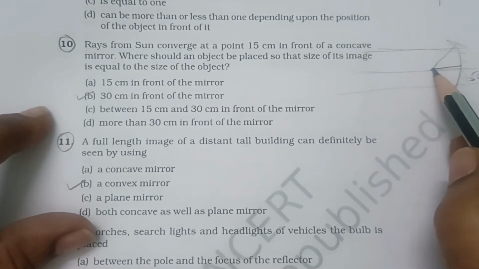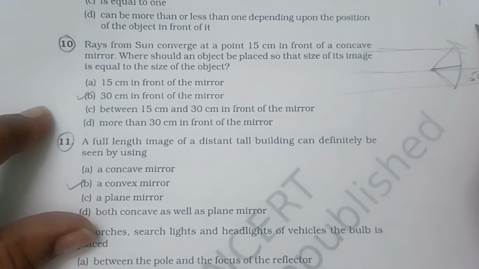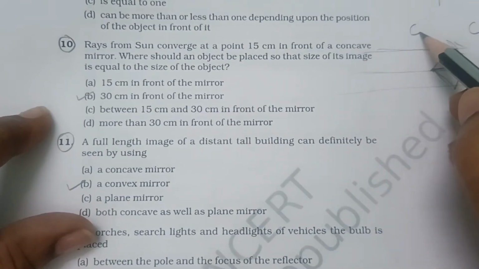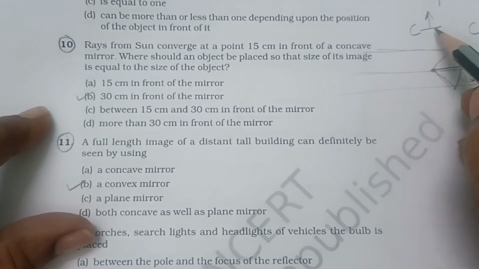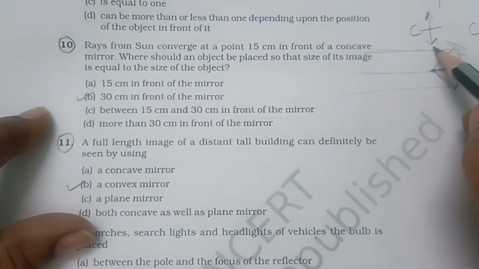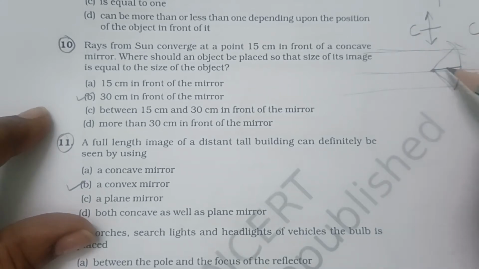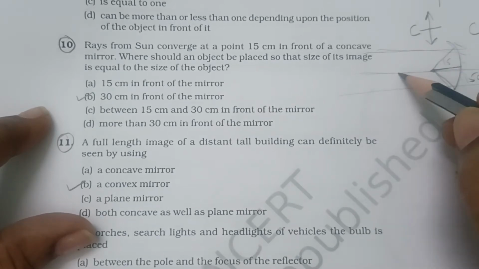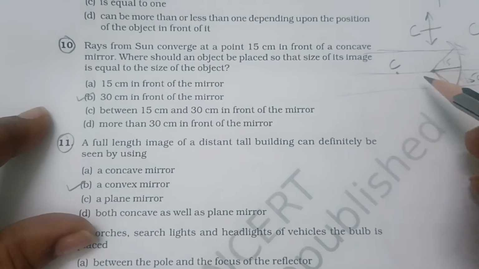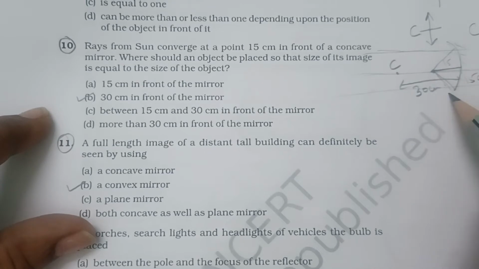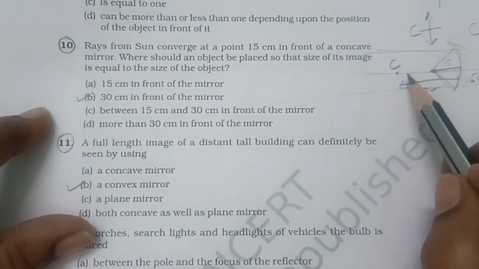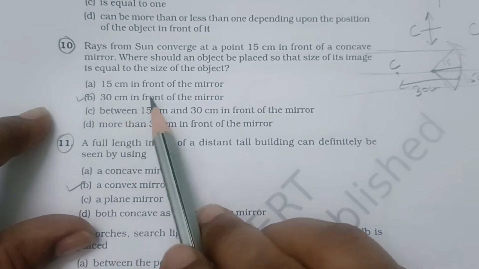The focal point is here. You know that when the object is placed at C, the center of curvature, then only you will get an image of the same size as the object, in the same place, right? Your focal length is 15 centimeter, so the center of curvature is double that, right? C will be here, 30 centimeter. For this mirror, the center of curvature lies 30 centimeter in front of the mirror.